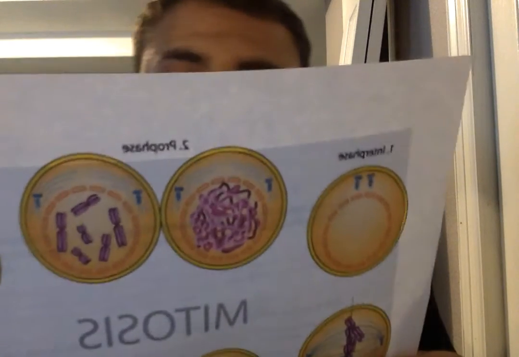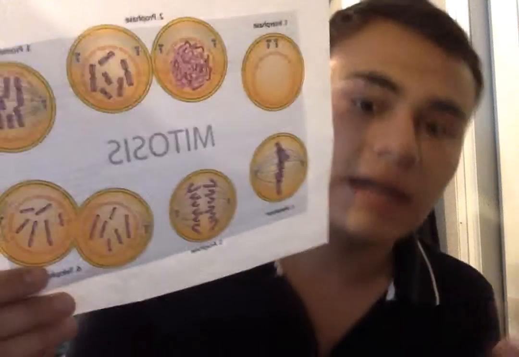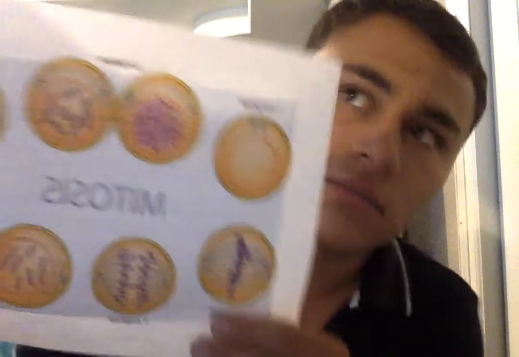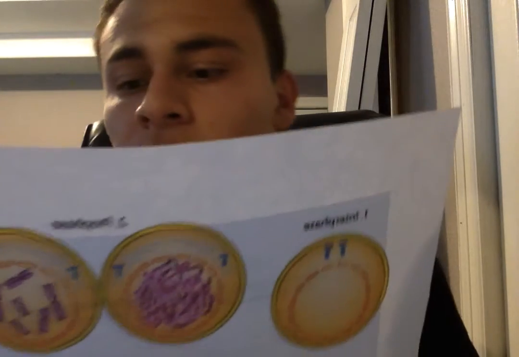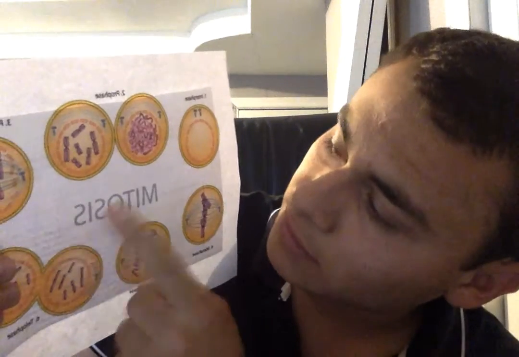It starts with diploid cells and it ends up with diploid cells as well. It stays with the same number of chromosomes, not like meiosis, and it produces most of the cells in the body. Now I'm gonna be explaining the phases that consist in mitosis.